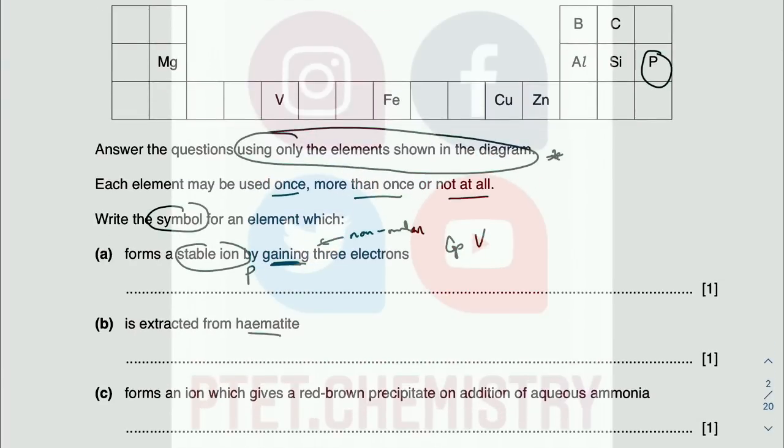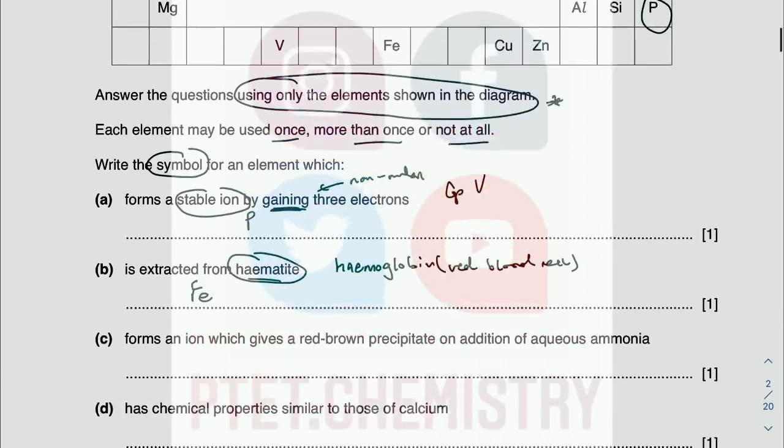Extracted from hematite, so this is a knowledge-based question. This is iron, so the iron ore that contains iron is called hematite. You might have heard of the word hemoglobin in the red blood cell, so this might have come up in lower secondary science or in your O-level biology. So the heme group in hemoglobin refers to the presence of iron in red blood cell. Heme and hematite, so you can see the similarity there.